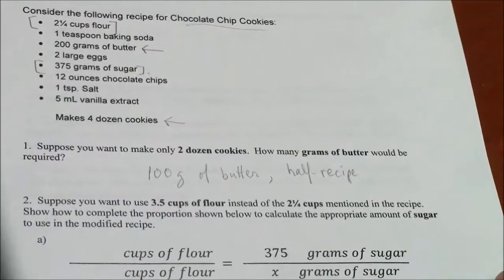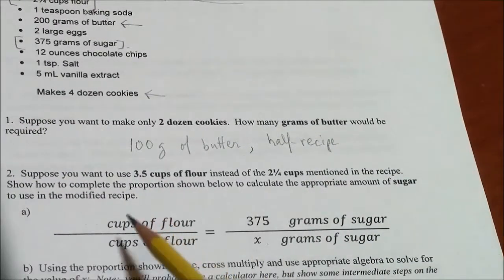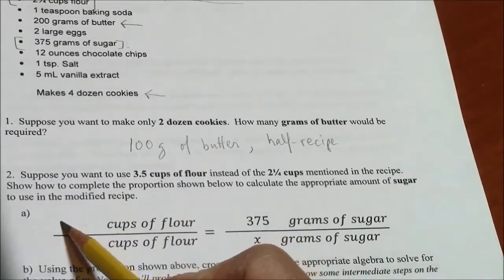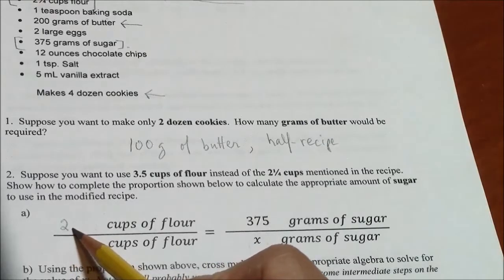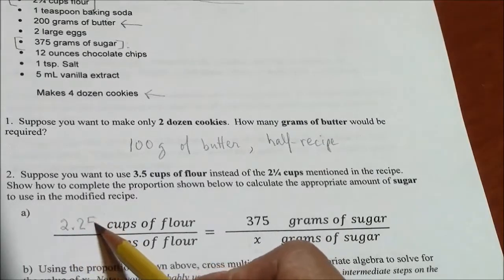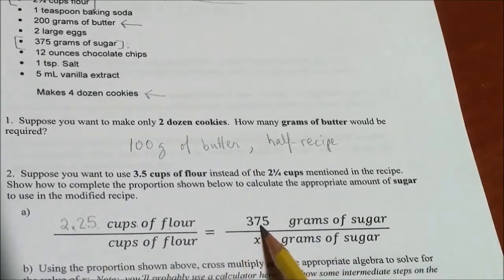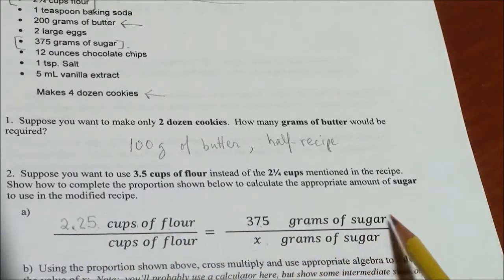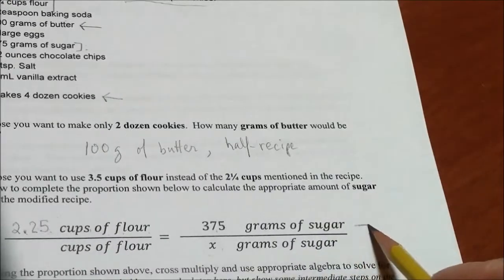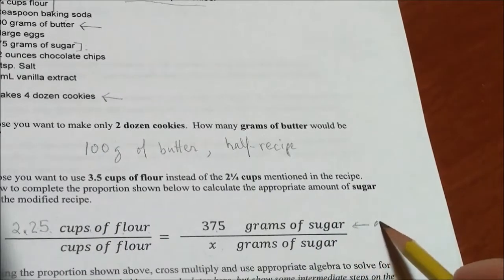So here in my proportion, I will line up 2 1/4, which I will write as 2.25 for simplicity on the calculator. 2 1/4 cups of flour corresponds to 375 grams of sugar. That line there is the original recipe.